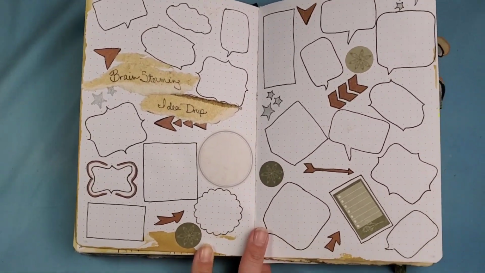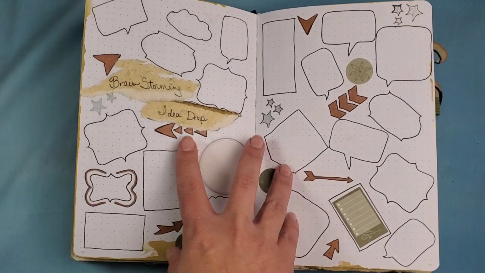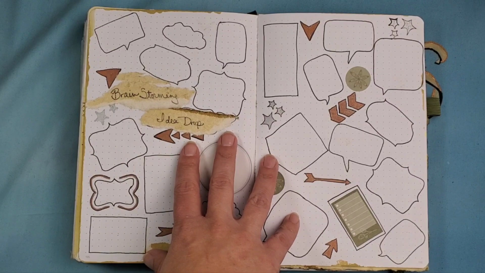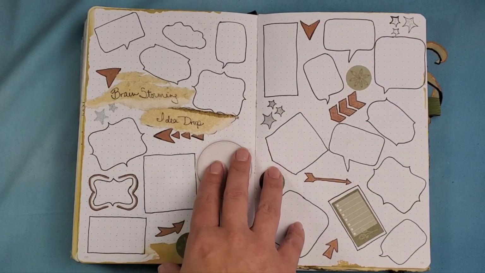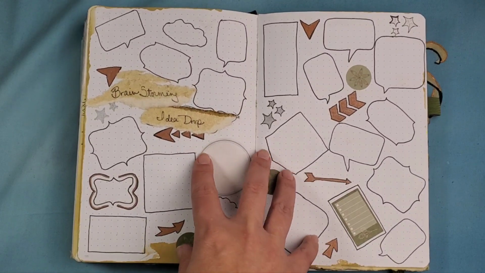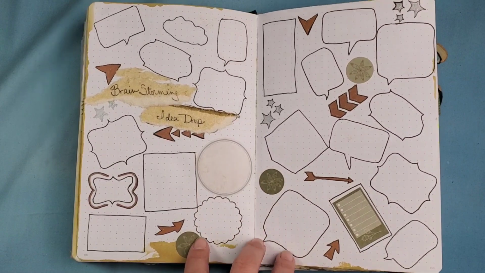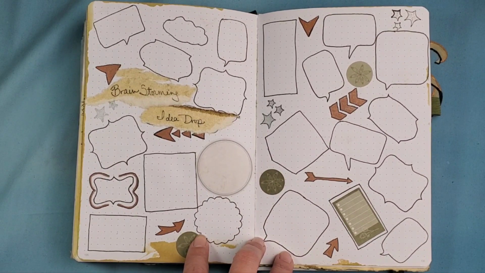I almost forgot, but I wanted to share this page here. This is not technically just for writing. It's for art projects, for business ideals, or anything else. But I do have a spot just for brainstorming ideal drops because I want it all in one place in the journal.